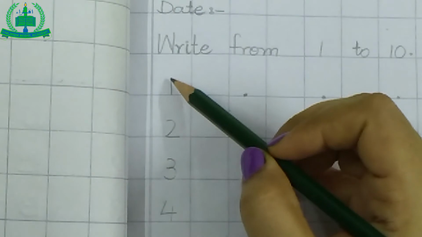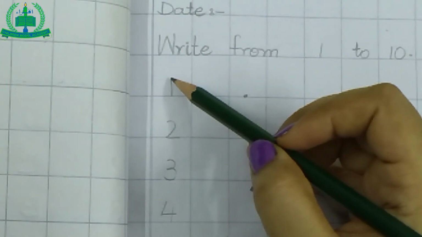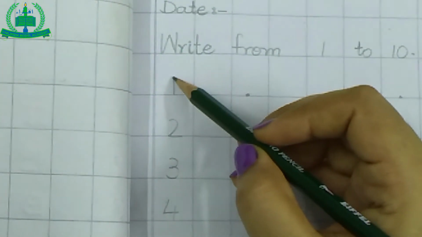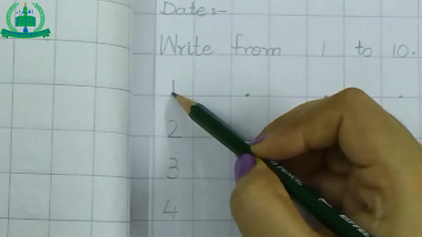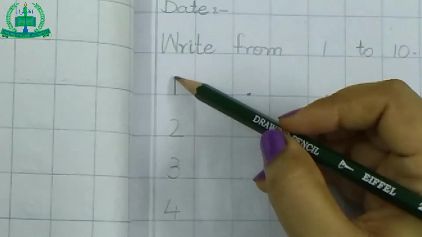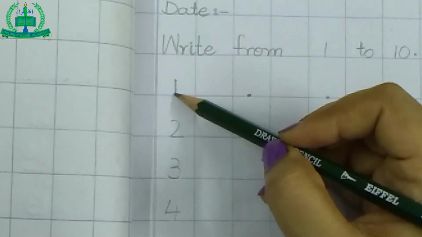Number 1. Draw a straight line from the middle of the box. One straight line makes 1.